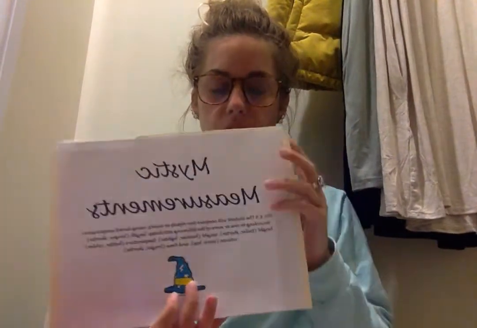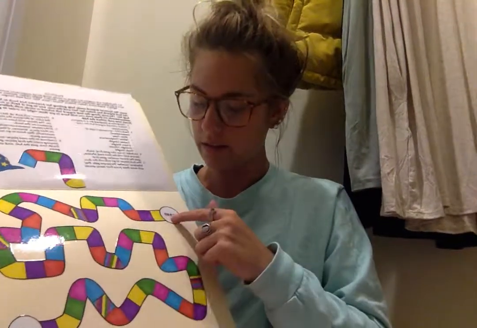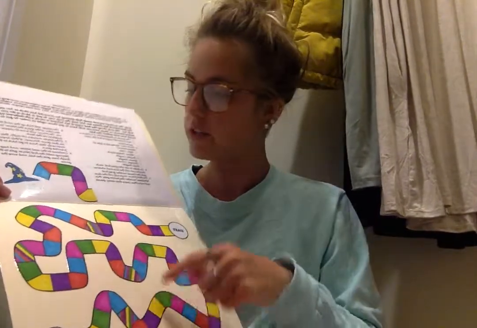After the note-taking activity is my folder game. Here is my folder game. It's called Mystic Measurements, and here's the standard right here. This is my game board with the different things that they'll be using, and here's the directions. Basically, it's kind of like Candyland, which is what I based it off of.